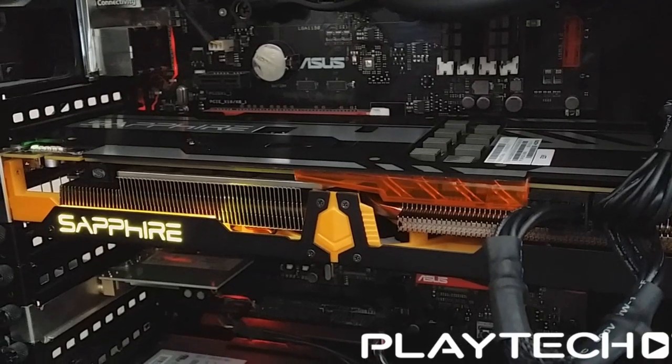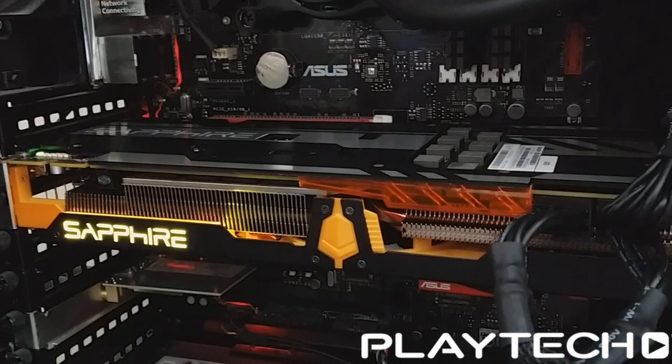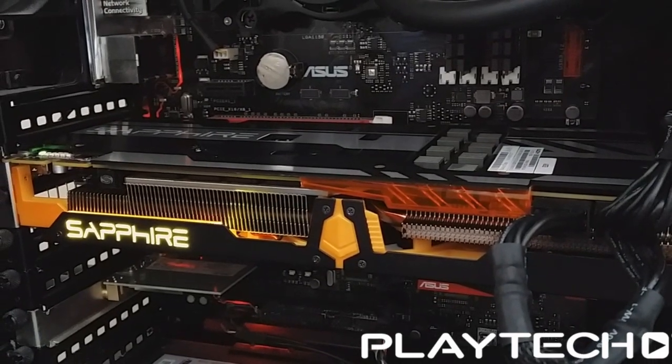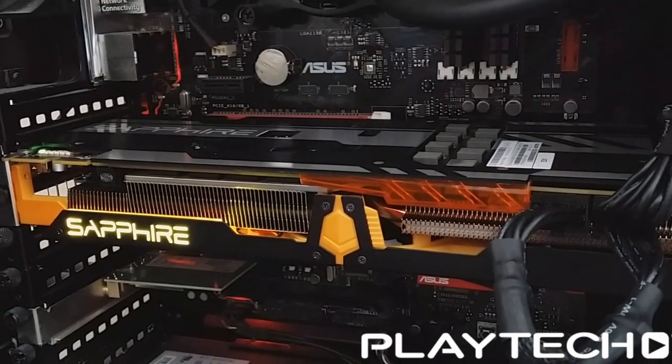And here is the Toxic 280X at idle. So both pretty much silent. There's not much difference between them. Now here is the Dual X on load. This is during the Unigine Valley benchmark.